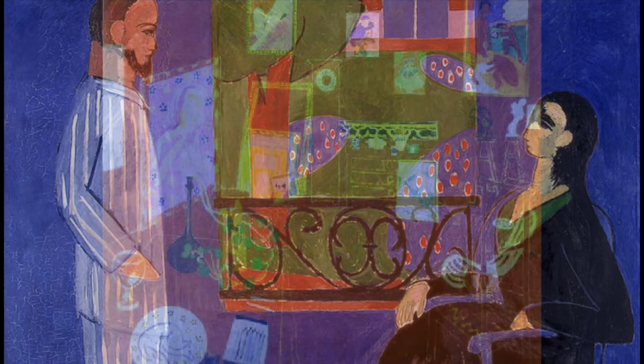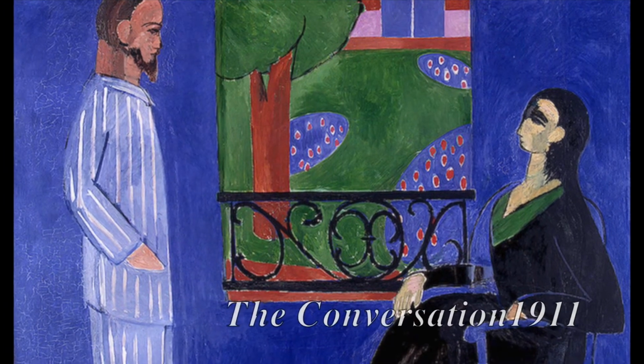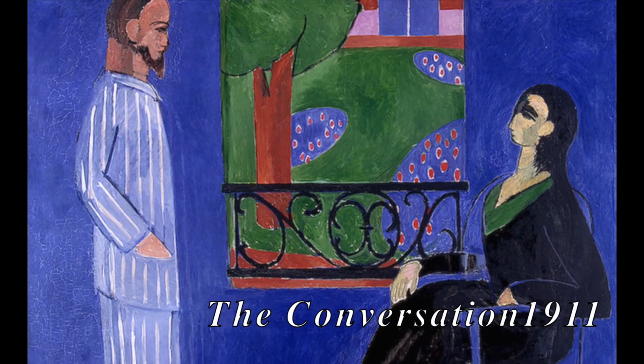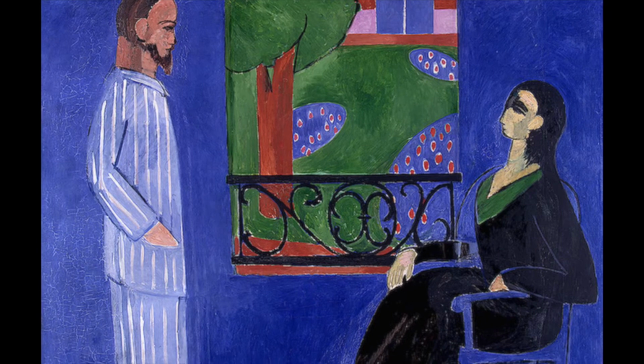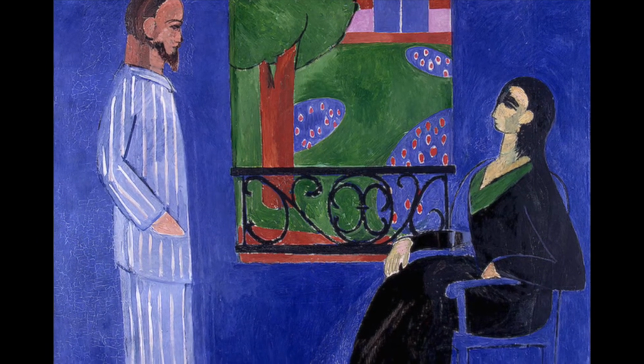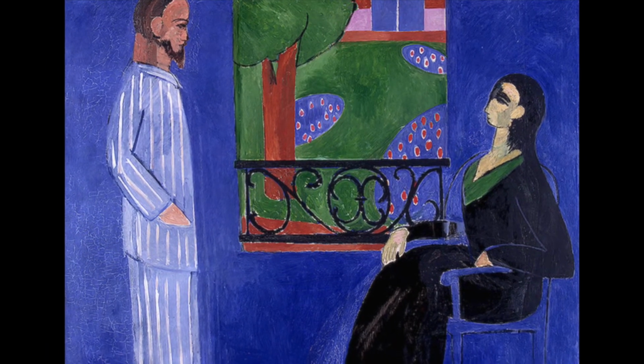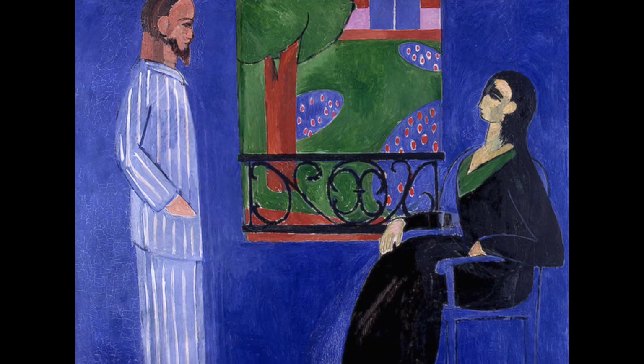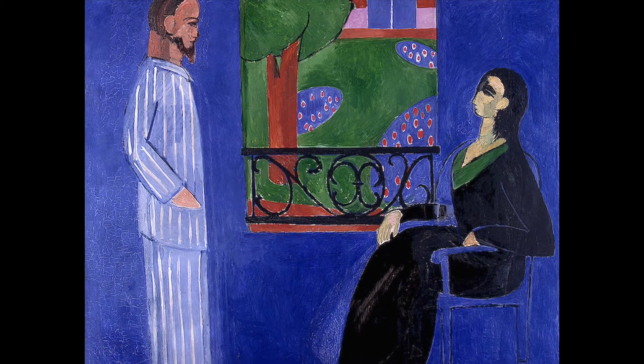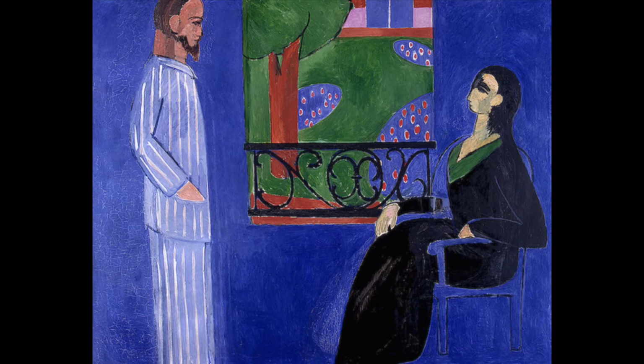And beyond the Red Studio, we have paintings like The Conversation, where he's really using one solid color and then kind of working his way back from it, in my mind. The Red Studio is obviously red, but here we have this amazing tranquil blue, and it very much affects the mood and feeling of the conversation.